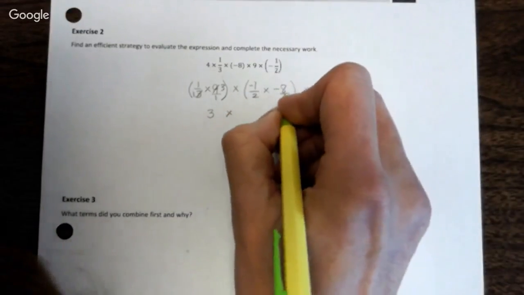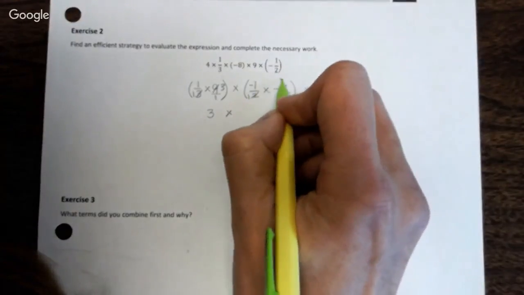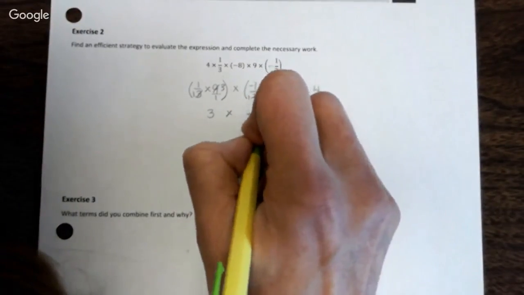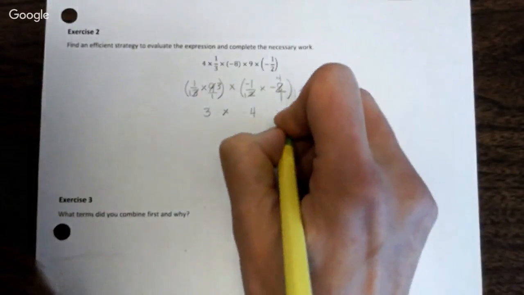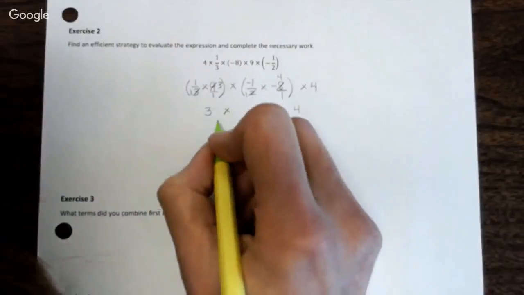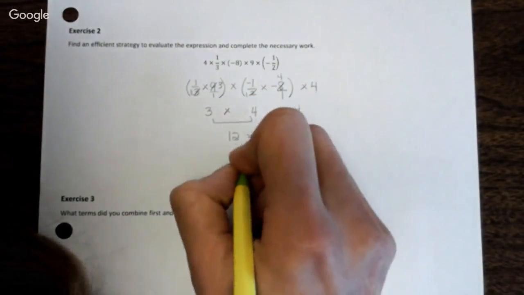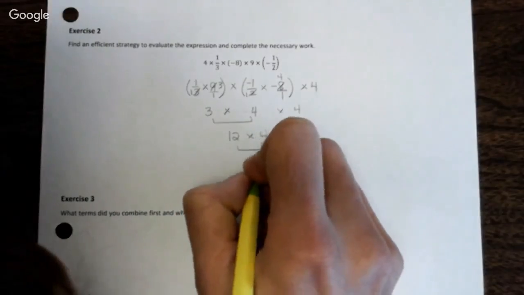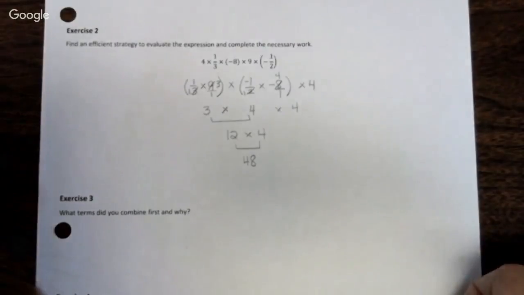You can do the same thing here. Put -8 over 1, 2, 4. So that becomes -4. Oh, I'm sorry, same signs, positive answer. That's going to be a +4. All right, and just multiply. 3 times 4 is 12. 12 times 4 is 48. There are 2 negative signs, so that makes sense that our answer is positive.